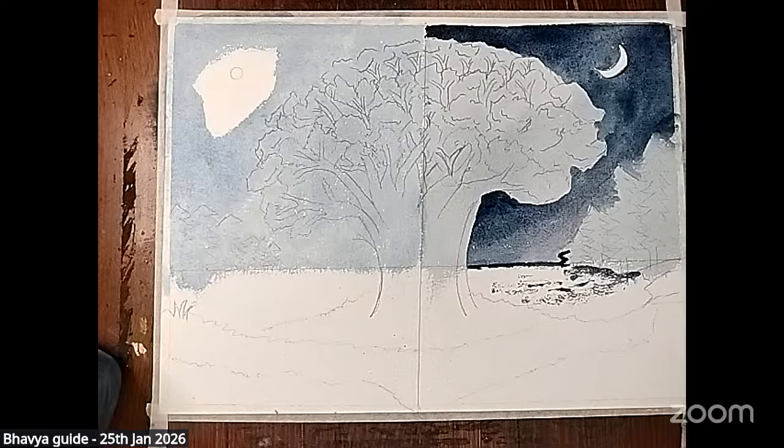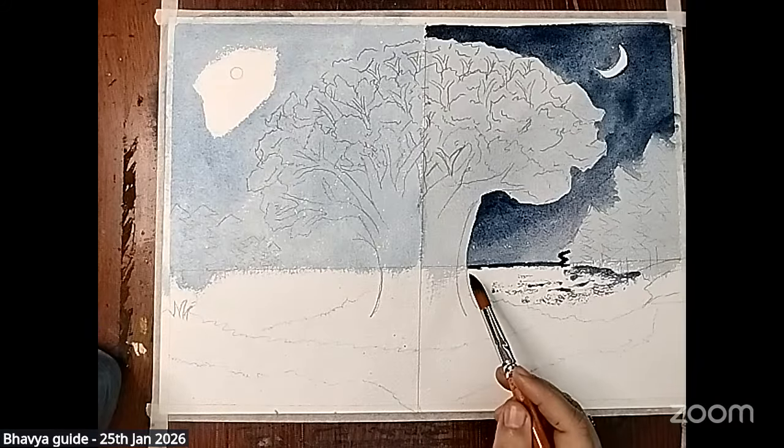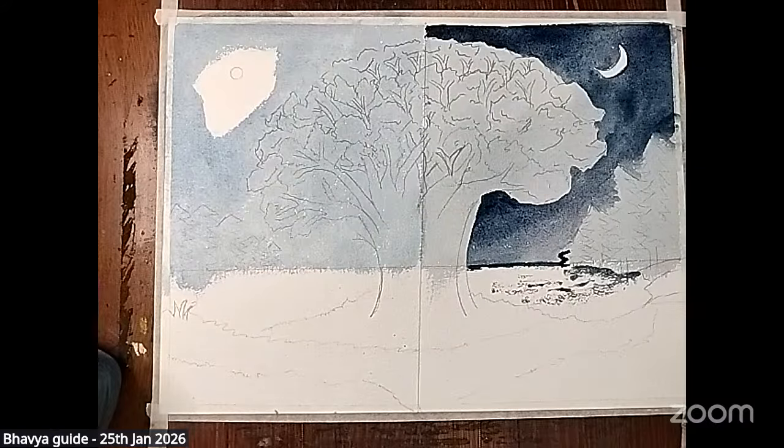I'm using gray color only. I'm not changing any color. Monocolor I'm using, gray.